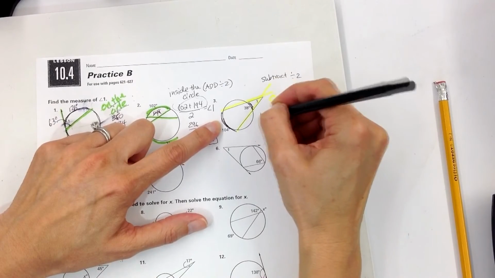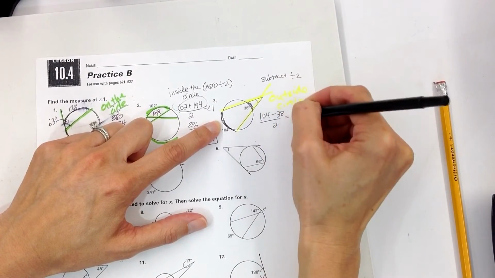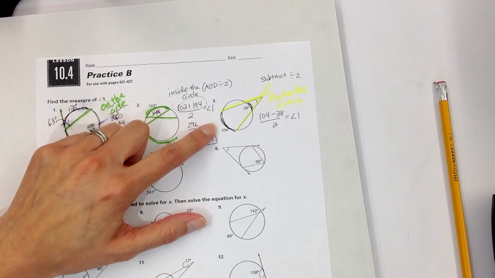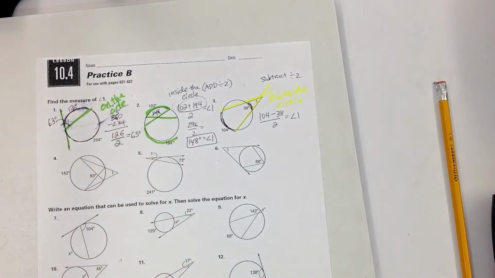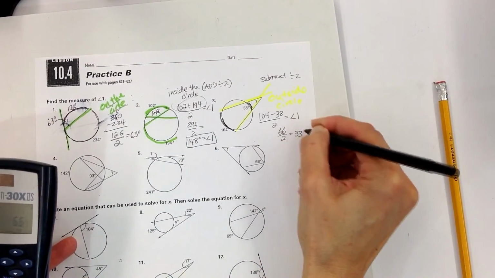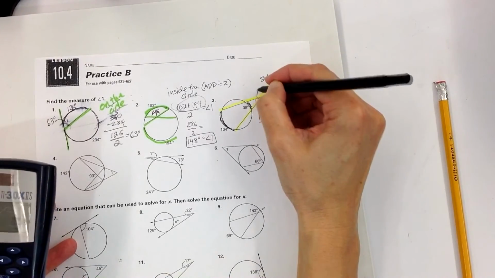So 104 minus 38 divided by 2 is going to give me the measure of angle 1. So 66 divided by 2 is 33 degrees. So angle 1 is 33 degrees.